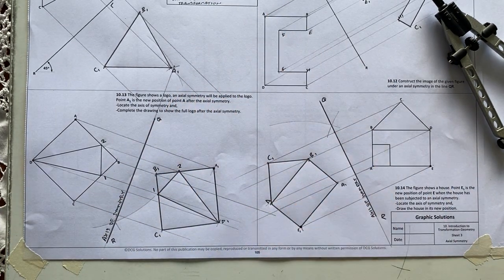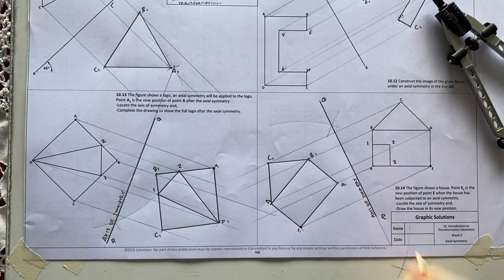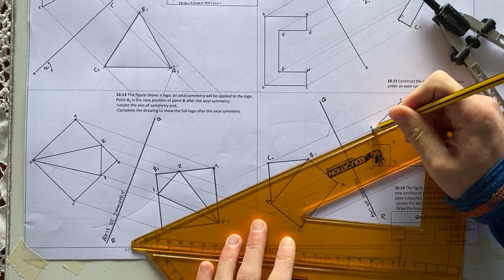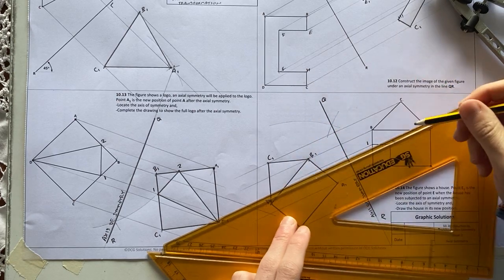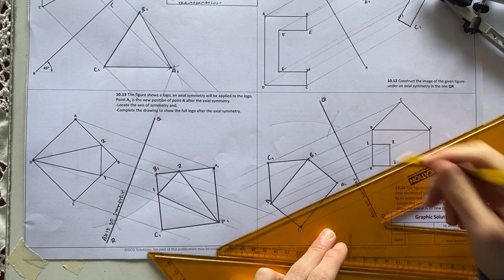And then the door in the corner, what I can do is I can label this as 1, 2, and 3. Take them all across. So 1, 2, and 3.